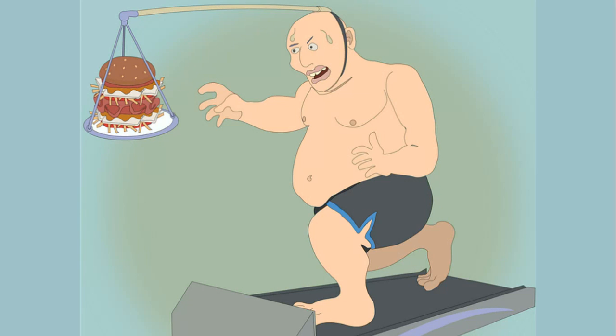Exercise. There are different motivational things for patients, and this is just a funny picture showing it. Every patient needs a different exercise plan. You cannot give the same exercise plan to everybody. Some people can only walk. Some people can run. Some people can go weightlifting.